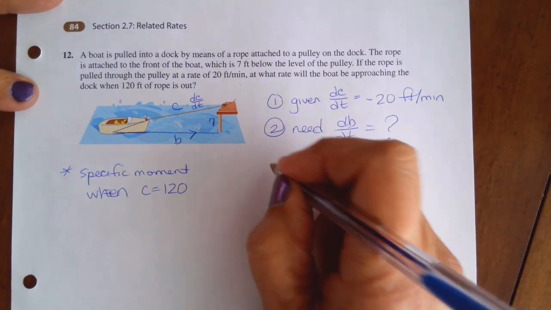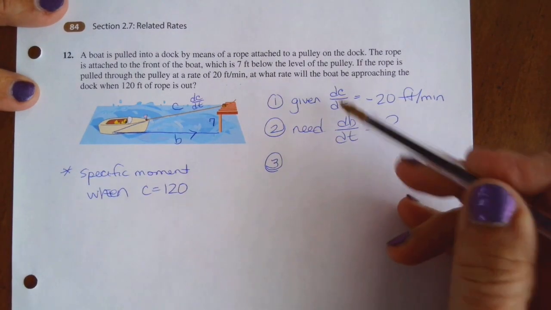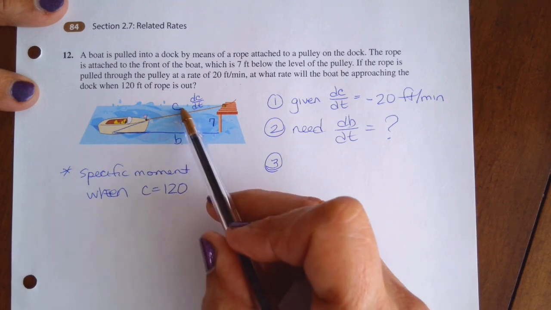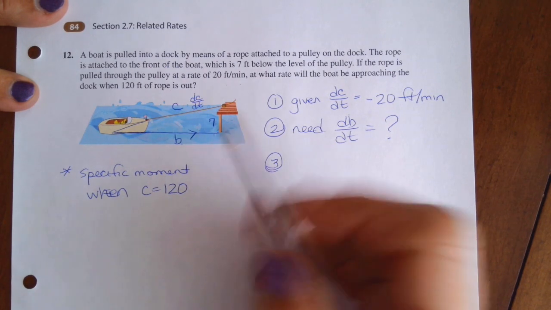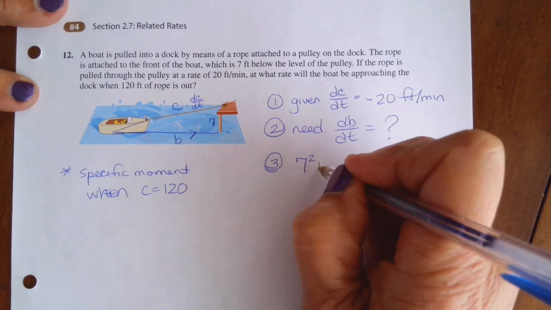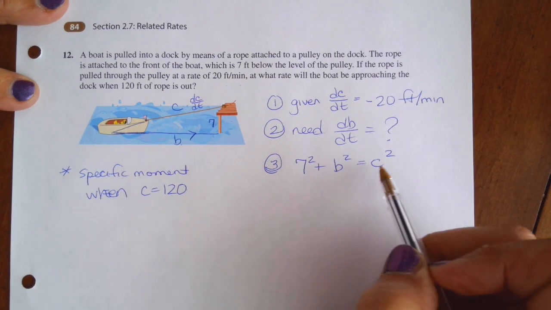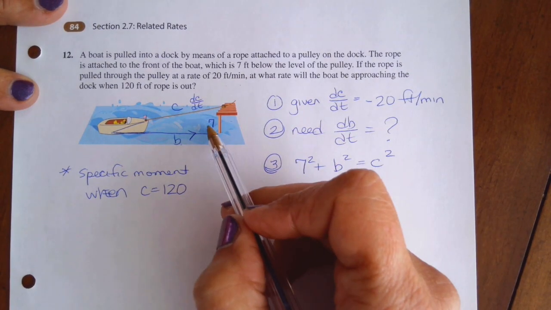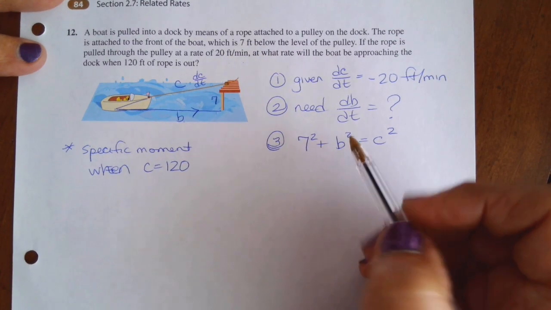So we're going to use the Pythagorean theorem. Though with the Pythagorean theorem, I can only use C and B. I don't want to do A squared plus B squared equals C squared. I want to use A as 7. That's a constant. So I'm going to do 7 squared plus b squared equals c squared. Now I have the two variables I'm allowed to use. I don't need A because 7's not changing. So now I can find the derivative.